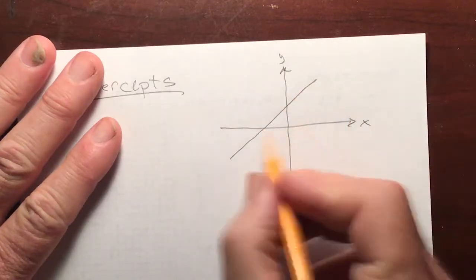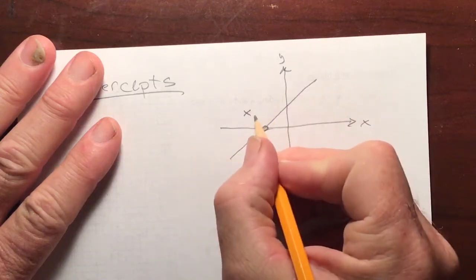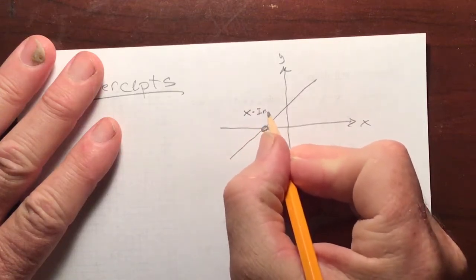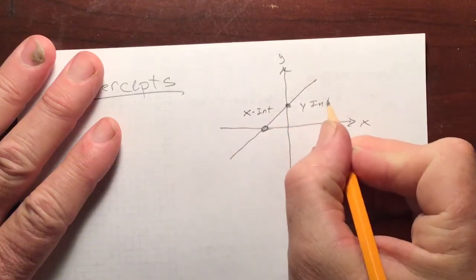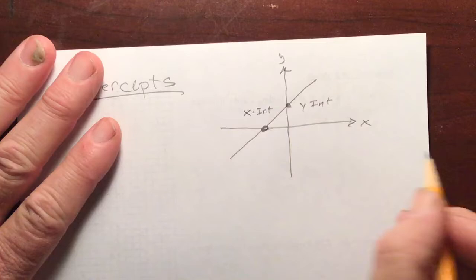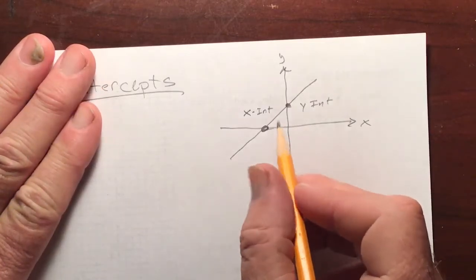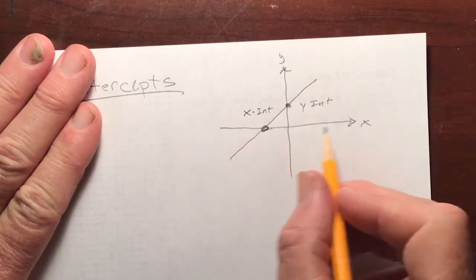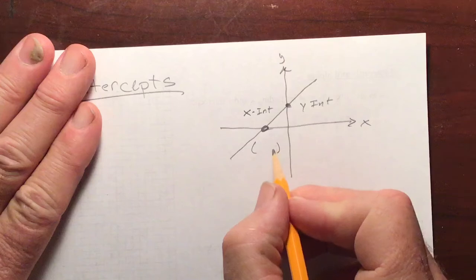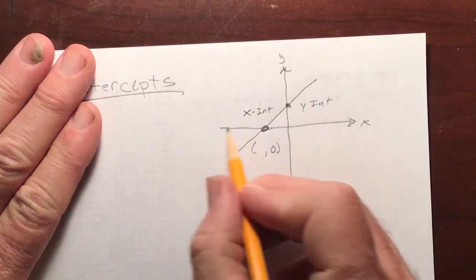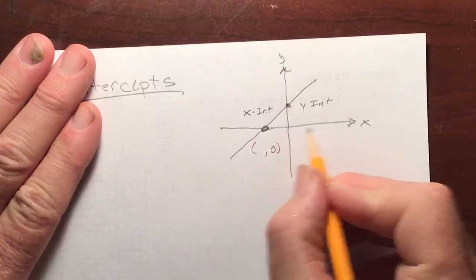Well, this point here is going to be your x-intercept, and this point here is going to be your y-intercept. One of the things about this is you may not know what the x-coordinate is, but you know the y-coordinate is going to be 0. Whenever you're looking at the x-intercept, the y-coordinate is going to be 0, because on any point on this axis, y is going to be 0.